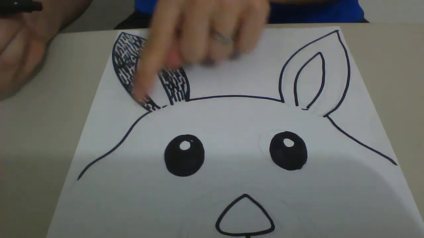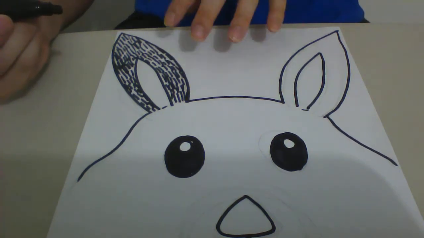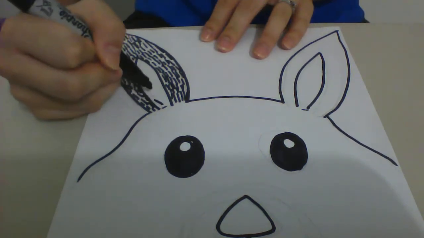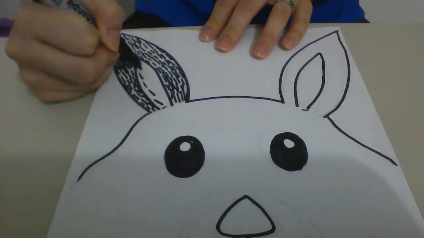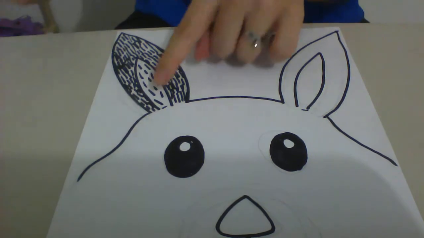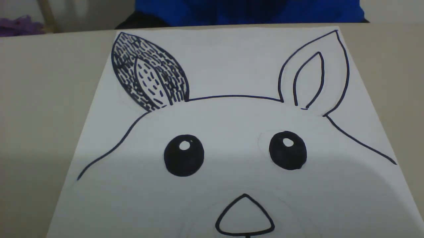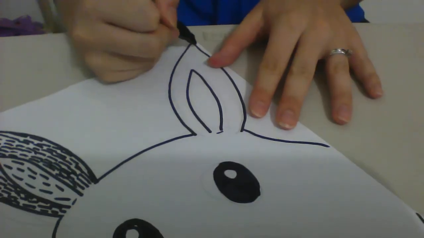So the outside of my ear looks pretty dark, right? Because my texture, my fur, is really close together. But what happens when I just put a few lines? You still have the texture, but do you see how much lighter it looks? That is called value. So now I'm going to do my other ear.